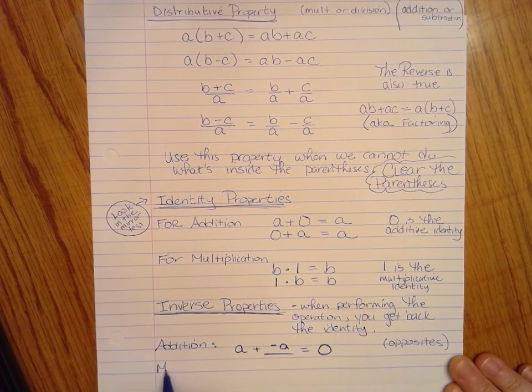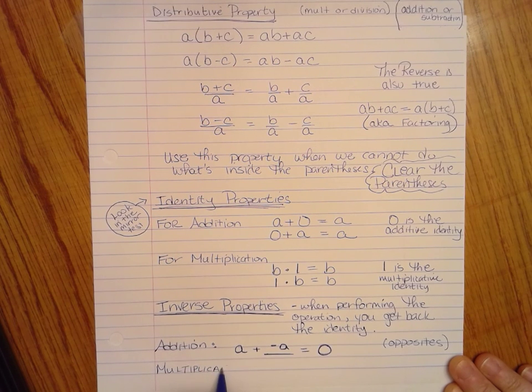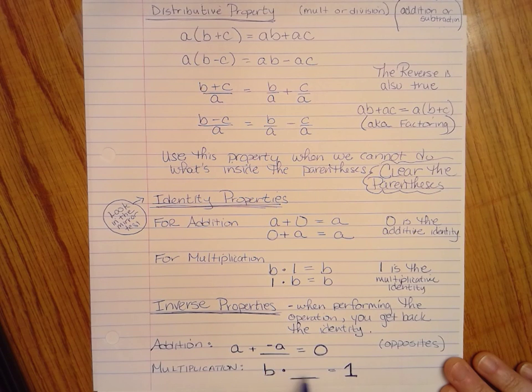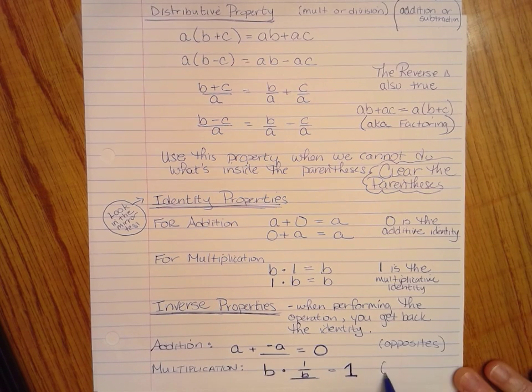For multiplication, I'll do the B again. For any number, when doing the operation, you get back the identity. So here I want to get back 1. So B times what equals 1? That is its reciprocal, which is 1 over B. B over B will be 1. So these are reciprocals.